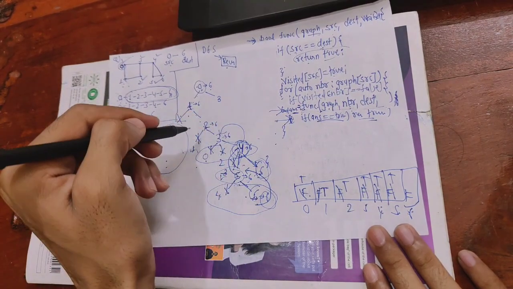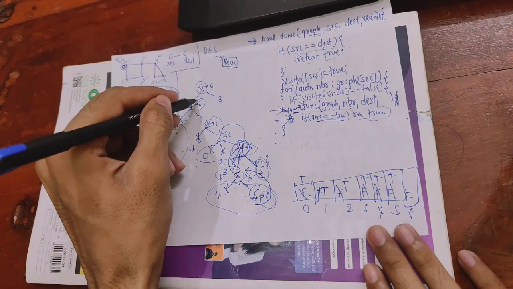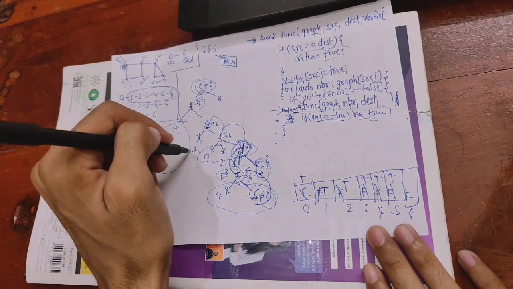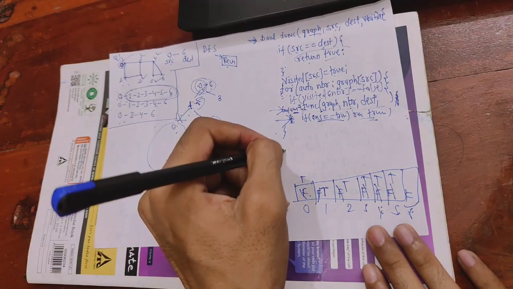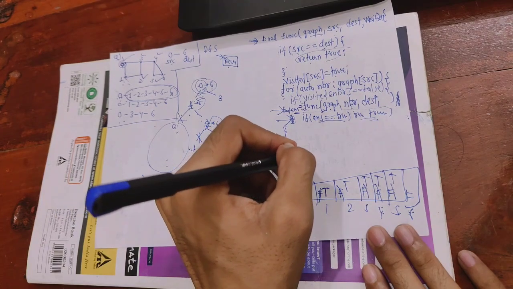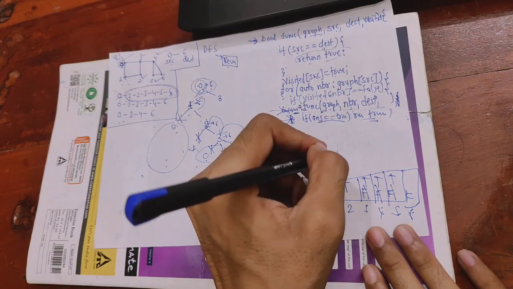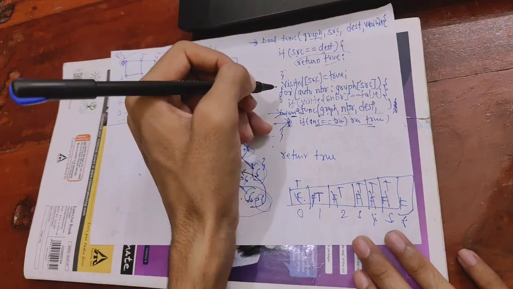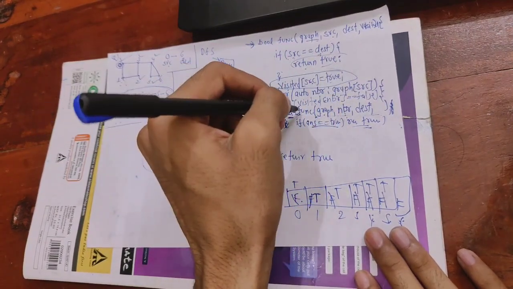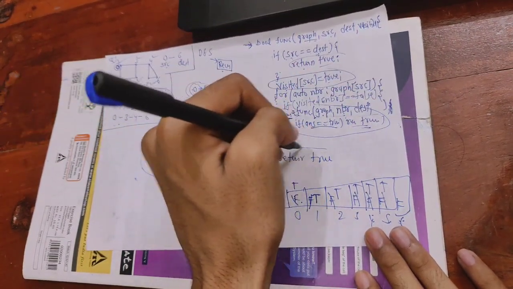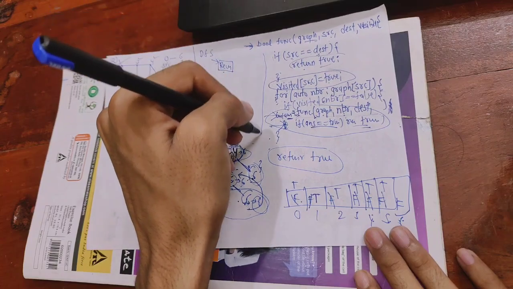Now 3 is done, then this done, then this done, and then this done. So in the end, what we need to do is return true. So these are the things that we improved in our code. So this is the final code. What we have added: this thing, then this thing, these two things, and then the third thing. So this is our final code.